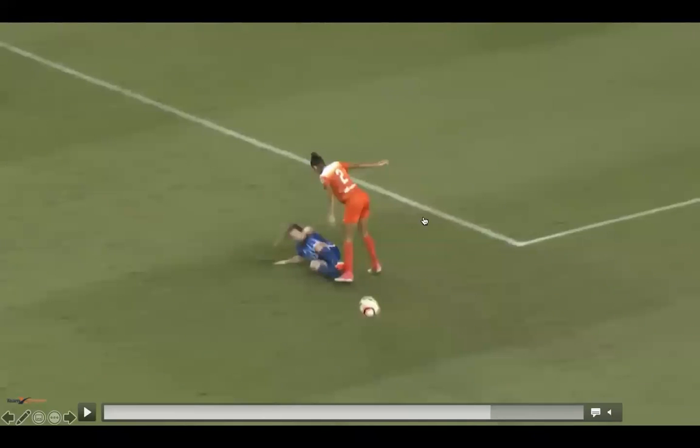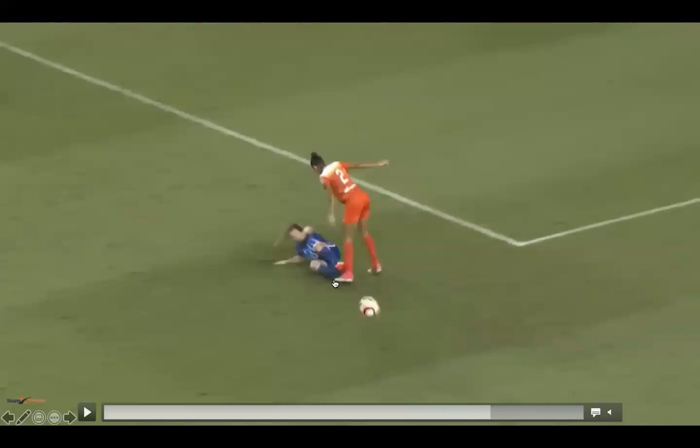So this is a scenario, again, where we would consider this to be unfair contact after the ball has been played. Because as you can see, she follows through on the tackle and puts both studs into the leg and foot of the opponent. So if she had slid into this tackle and kept her legs tucked back and the studs hadn't made contact with the opponent, no problem whatsoever, no foul.